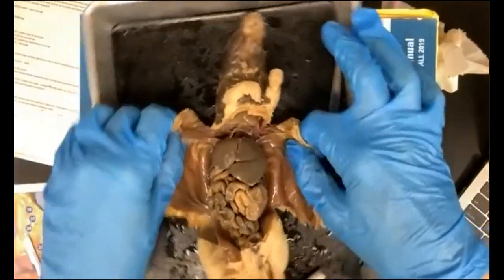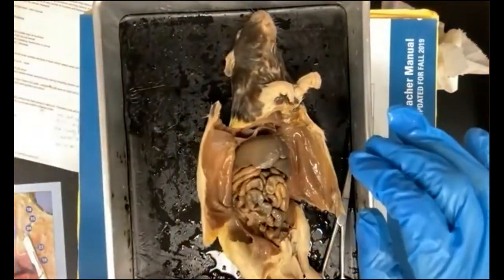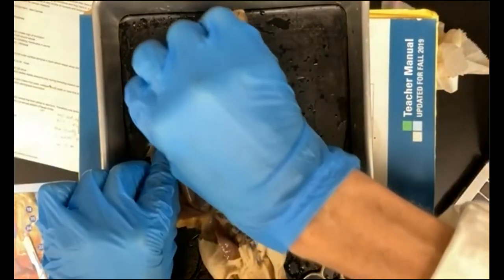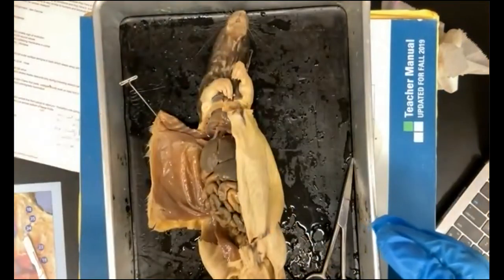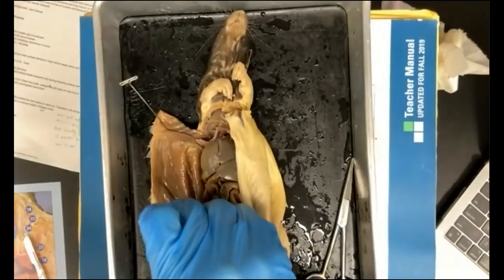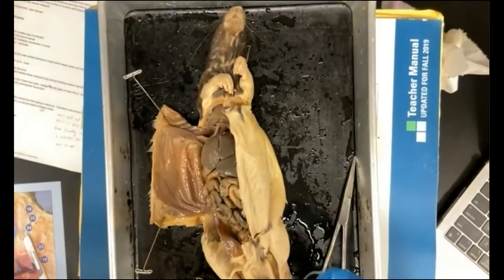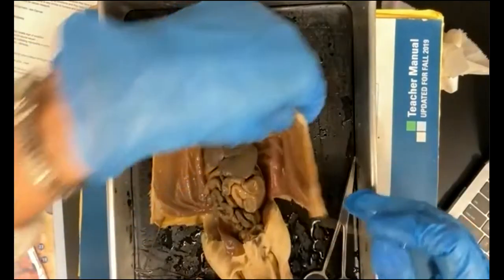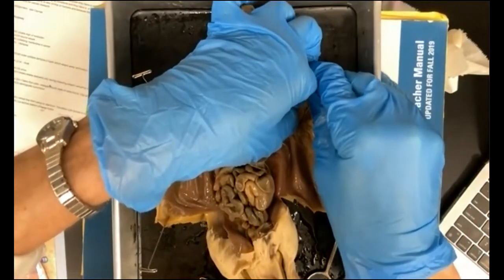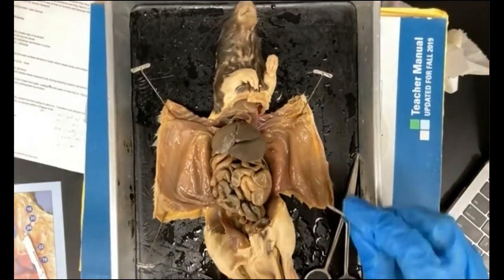So once you have the side flaps nice and flat, go ahead and take some T-pins and pin out your rats. And when we put the pins in, we angle them away from the specimen itself so that the pins don't get in your way as you proceed to make further incisions and to investigate your specimen. Okay, so we're going to pin this out just like this.